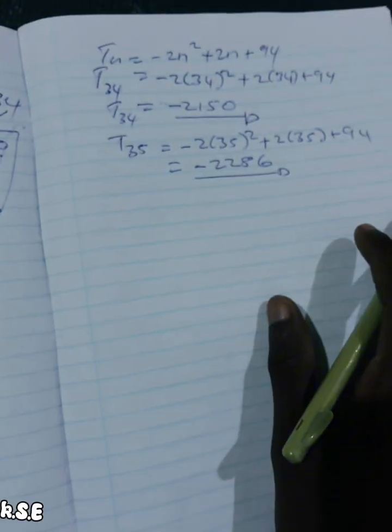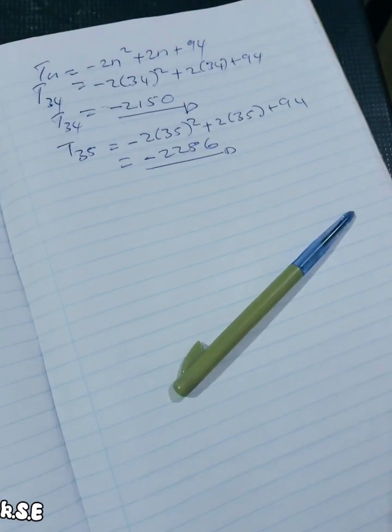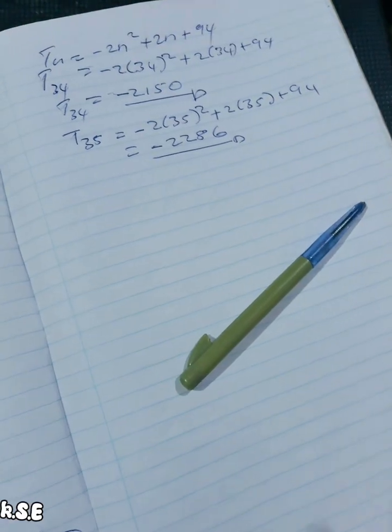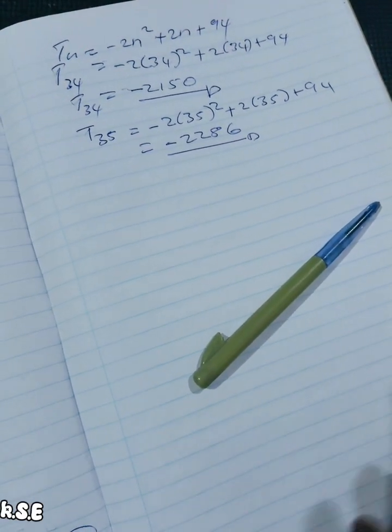I hope this was helpful. I hope you understand what I was showing you. These are just examples of questions which can show up in the exam. I hope you understood everything I did.